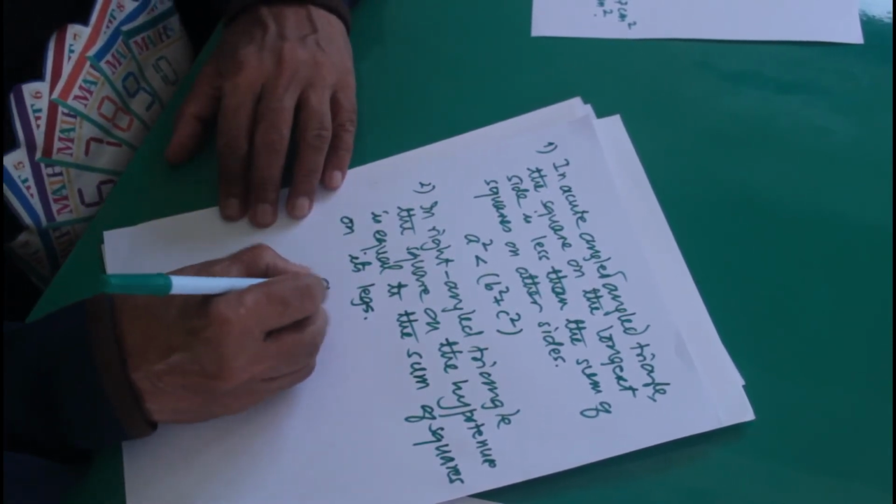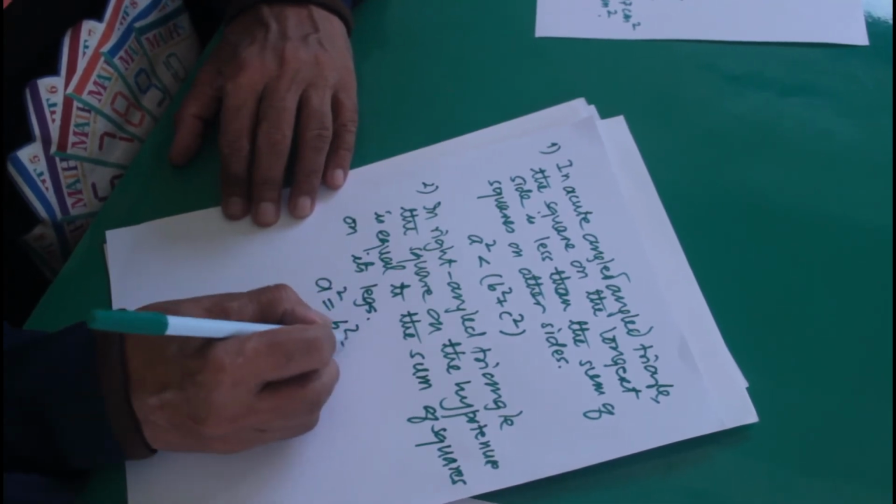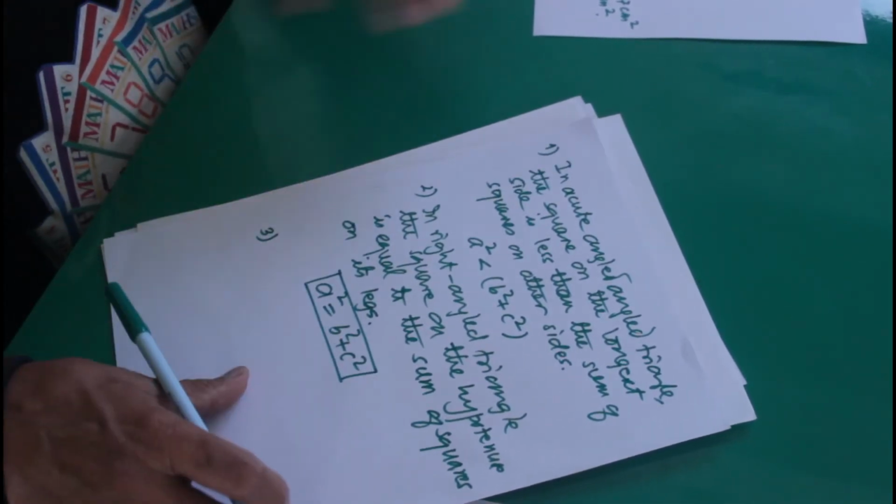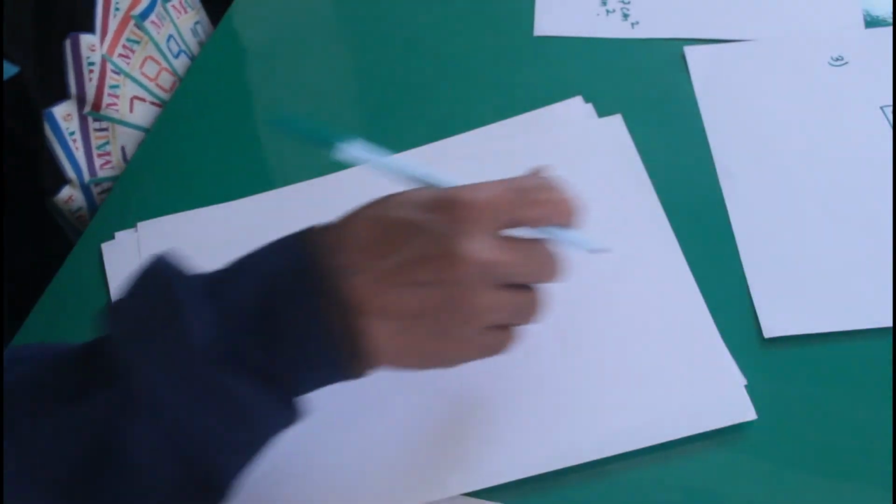So that is a square is equal to b square plus c square. And let's see what happens with an obtuse angle triangle.